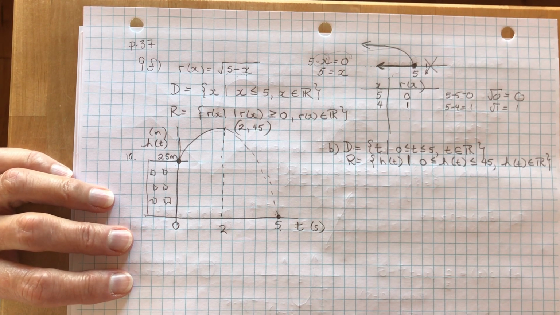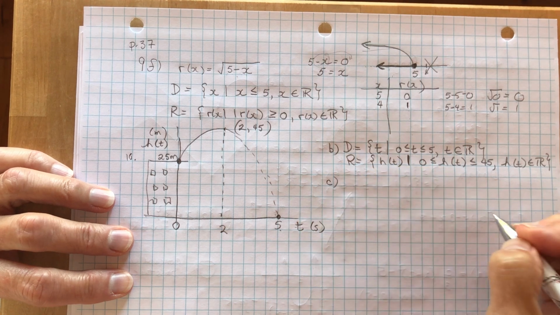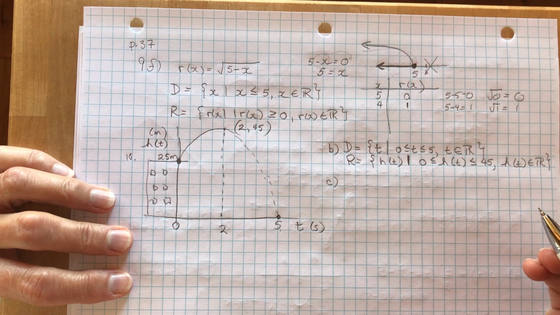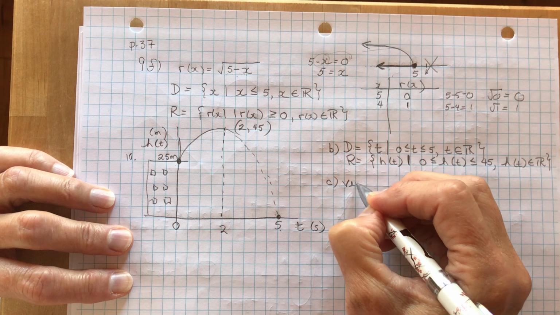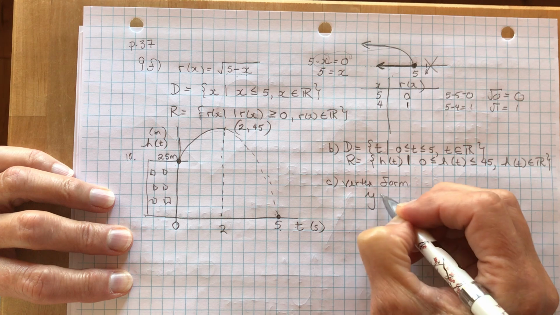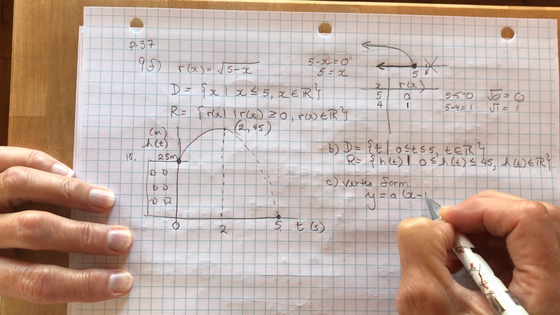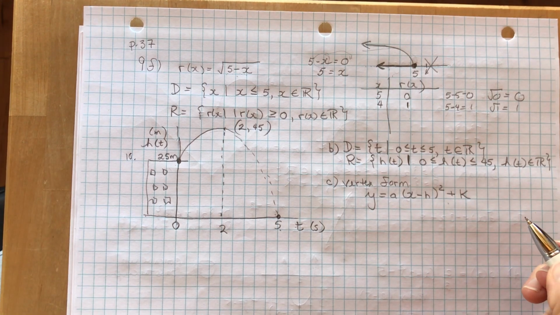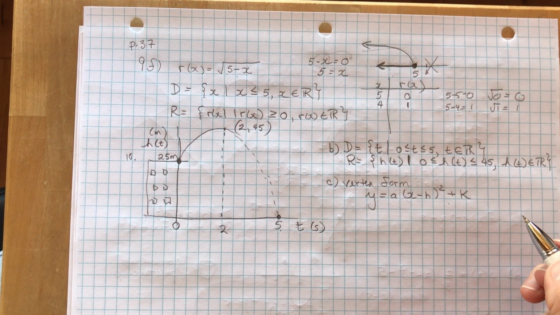It says determine an equation for the function. An equation for a parabola. So you have a couple of ways to do this. One way would be using the vertex form. Do you remember the vertex form? Vertex form of a quadratic is y equals a(x minus h) squared plus k. Now you might have to go back in your grade 10 notes to do that one. The other option would be to use the zeros, the zero function, or the roots, you might have called them.